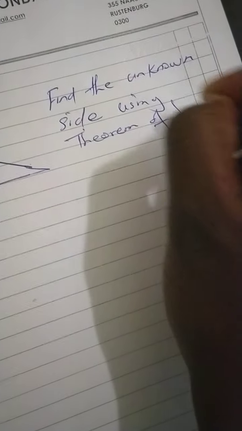So in order to find the unknown side, using the Theorem of Pythagoras.